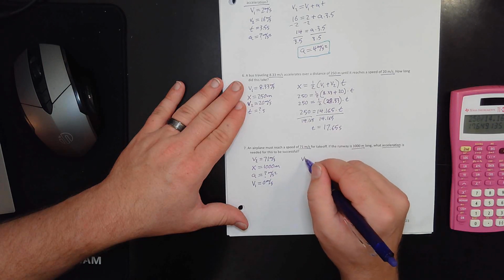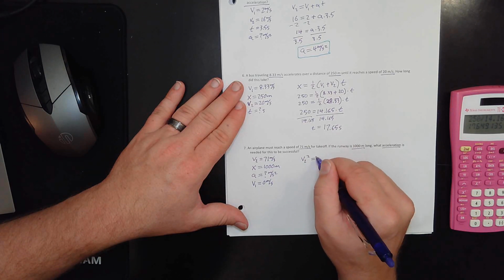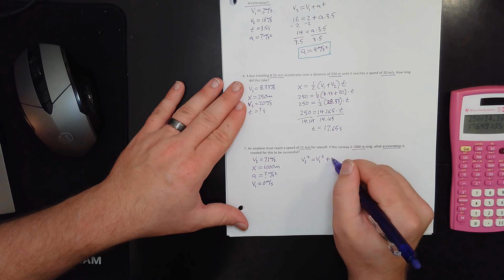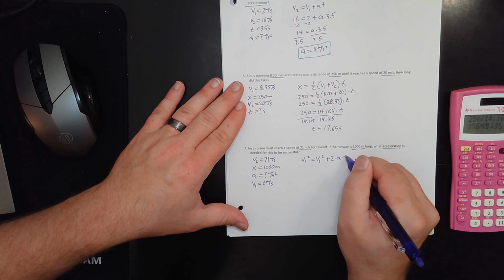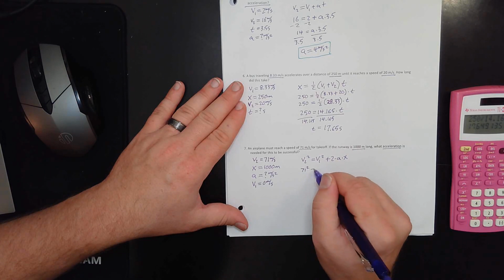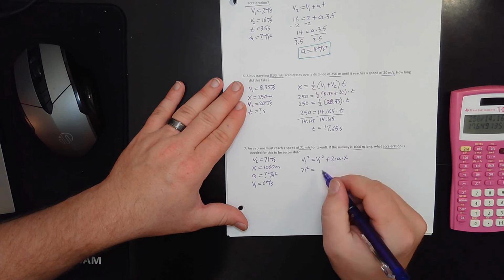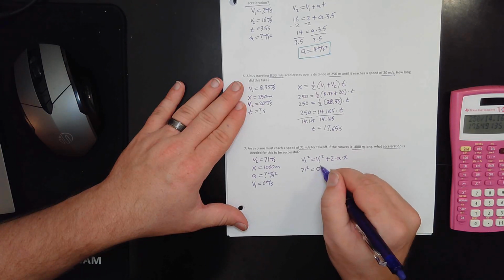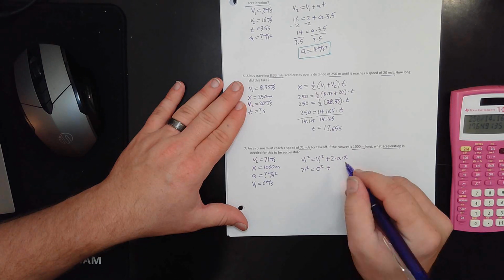I'm going to be able to use V2 squared equals V1 squared plus 2 times a times x. Plug our numbers in. And this is where this equation can get a little nicer. 0 squared is just going to be 0 later.